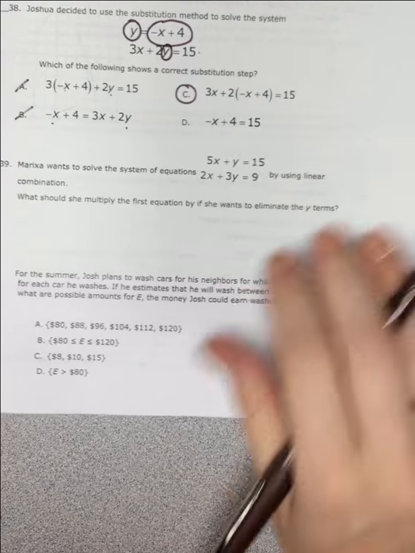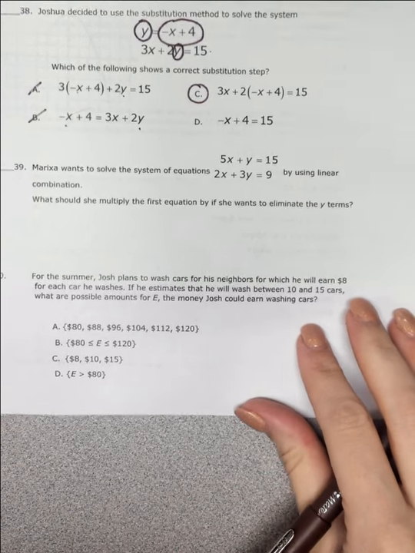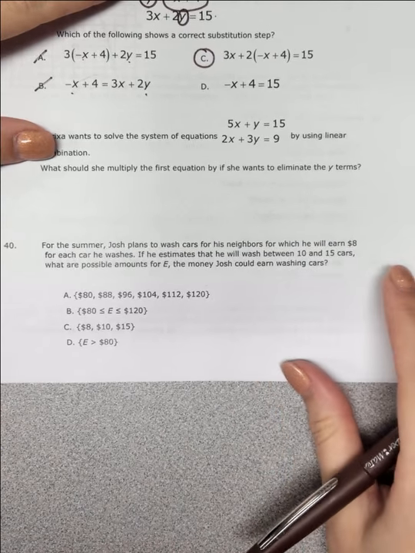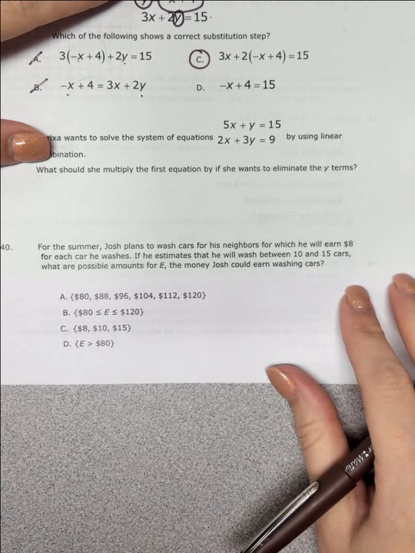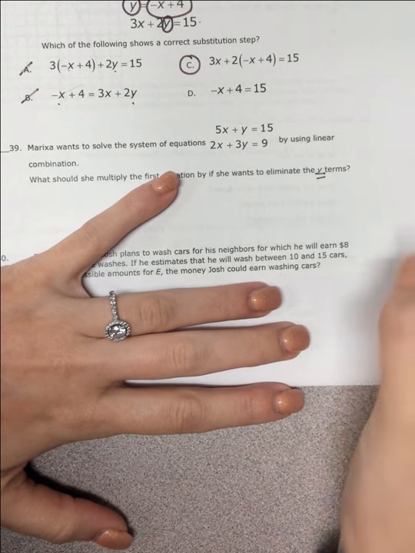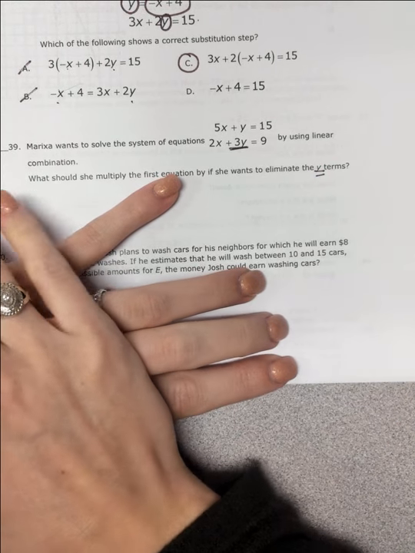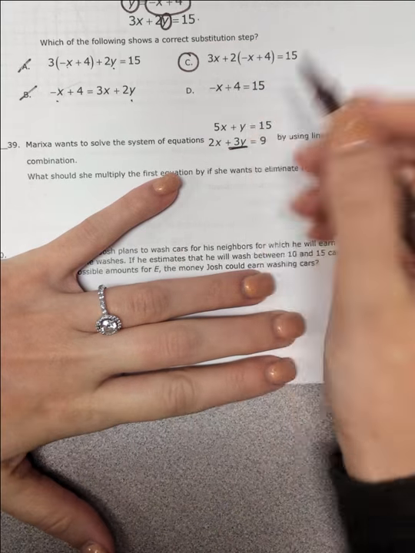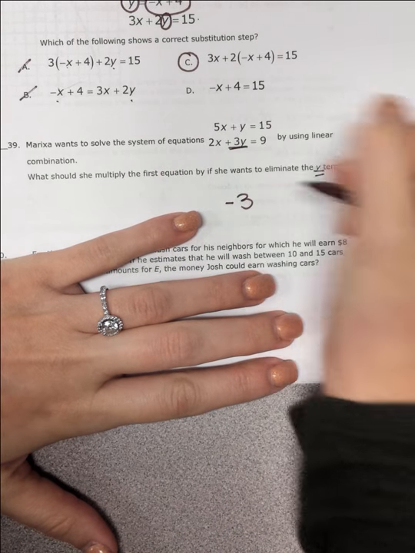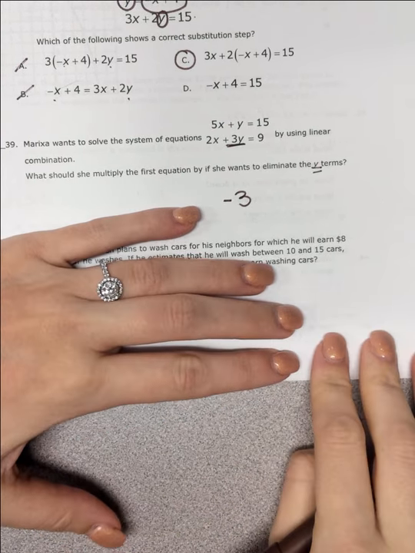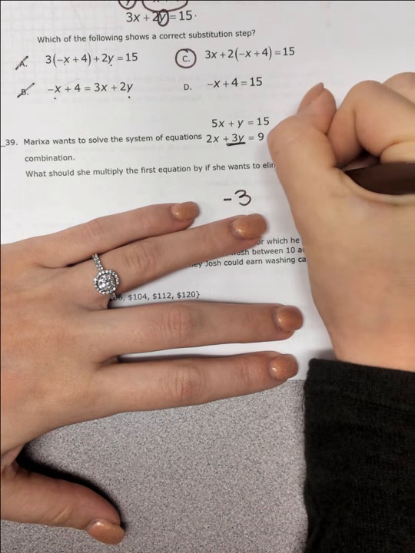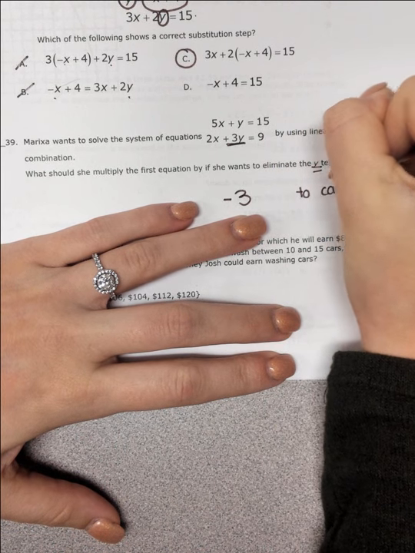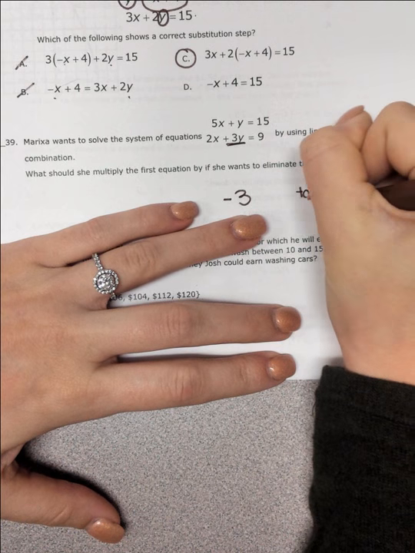39. Marixa wants to solve the system of equations by using linear combination. What should she multiply the first equation by if she wants to eliminate the y terms? So we want to eliminate this 3y. So to eliminate a 3y, you have to have a negative 3y. There's nothing in front of it, so we need to multiply by a negative 3. y, if you wanted to cancel a 3y.